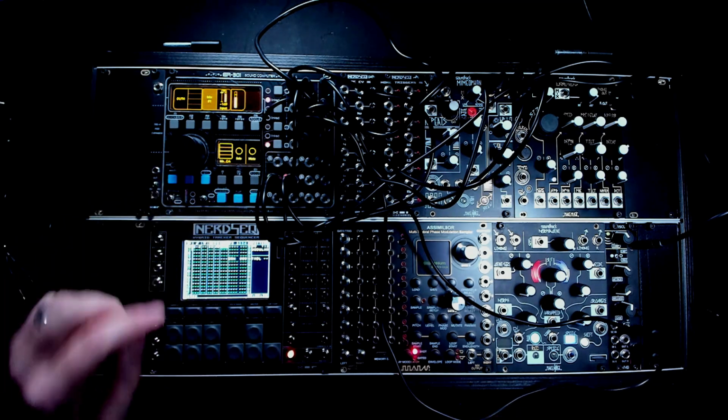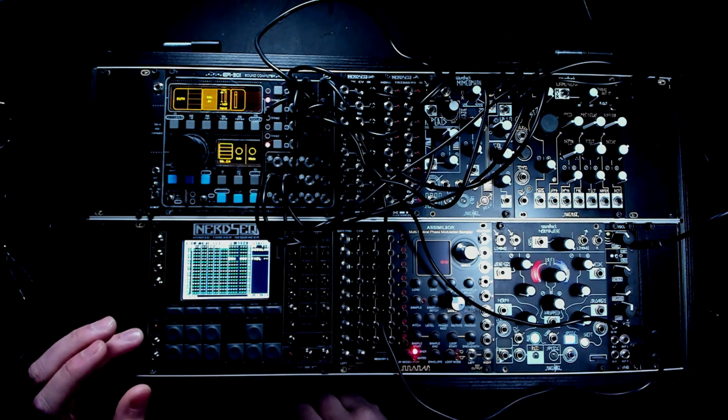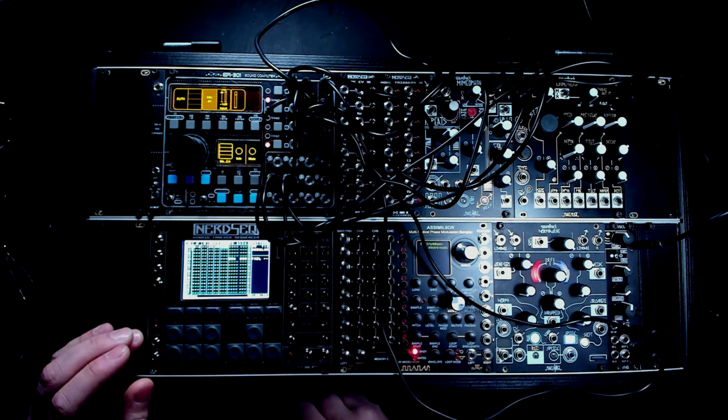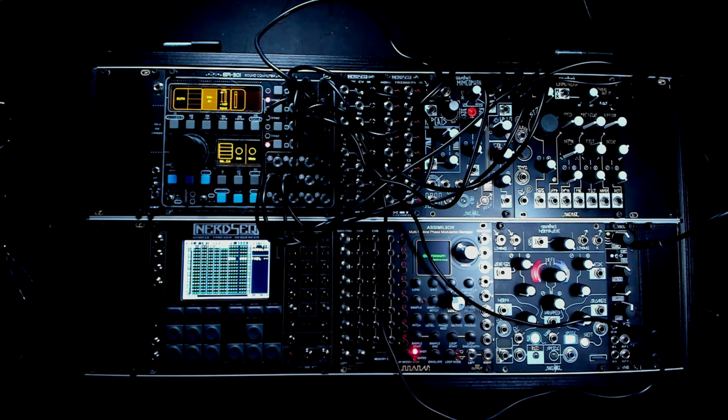Alright. That's enough of that. Okay. We're starting to get somewhere. So I'm going to pull this patch now, and we're going to move on to the assimilator.